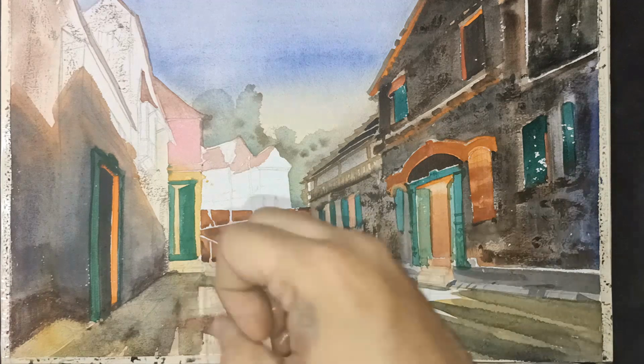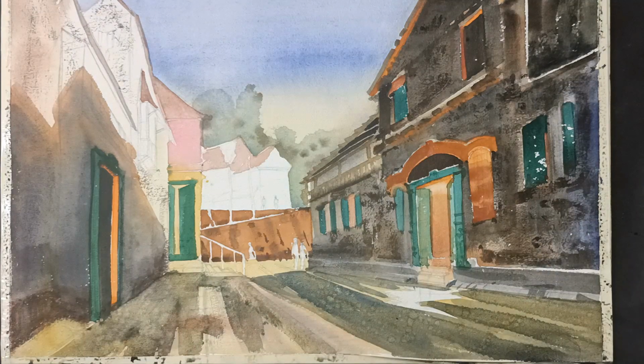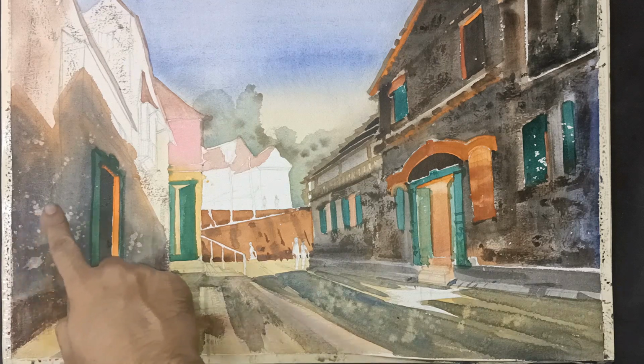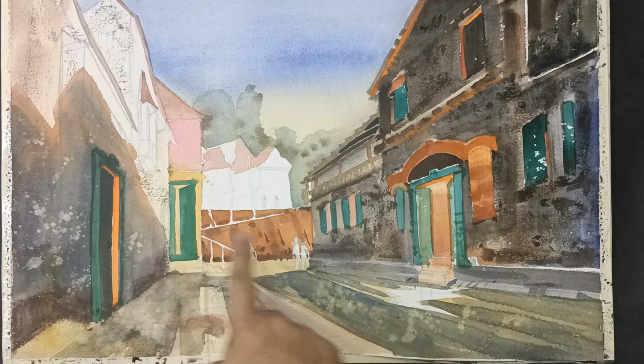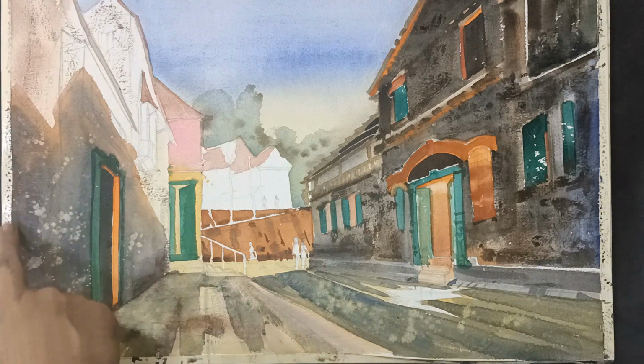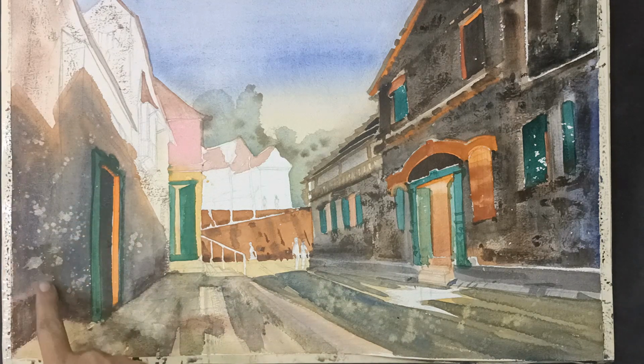And now it's time to get a very typical, specific watercolor effect. As you can see, I just sprinkled some amount of water in the wet area, and after that I simply used, see over here in the wall and in the street, simple tissue paper to lift the color which was still wet, I mean water droplets, and I got this effect.